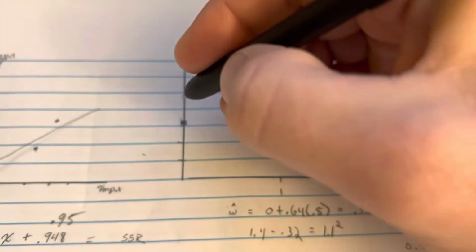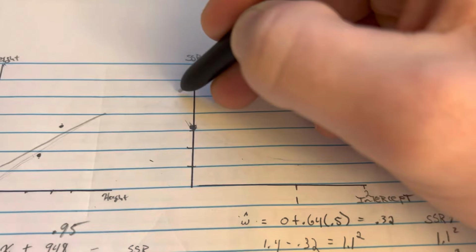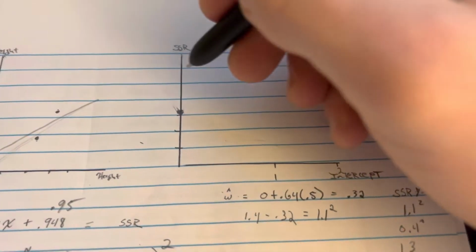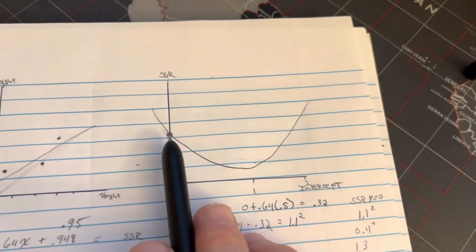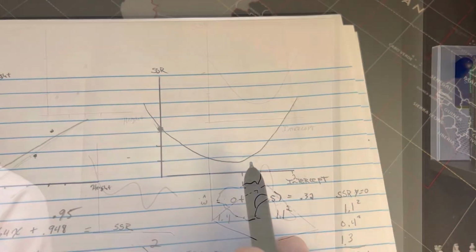And we expect there to be some sort of curve. I'll draw that in. I'm bad at drawing. So in the slope, we expect there to be some sort of minimum.